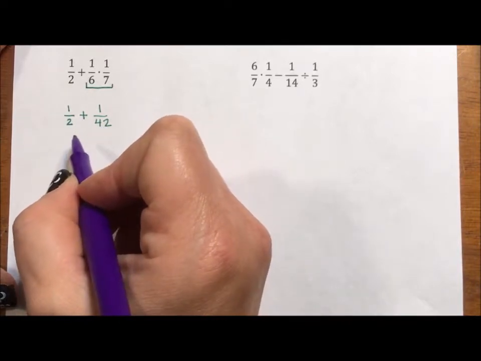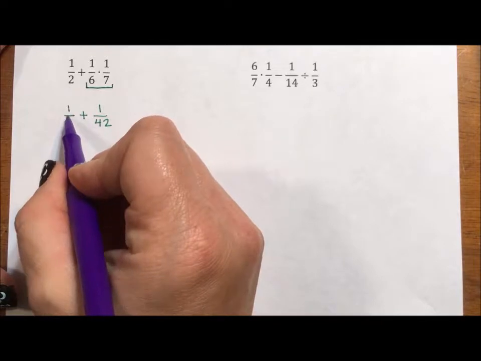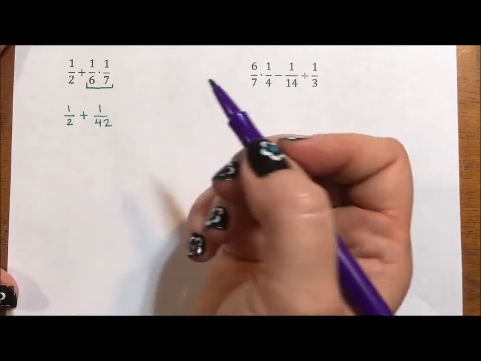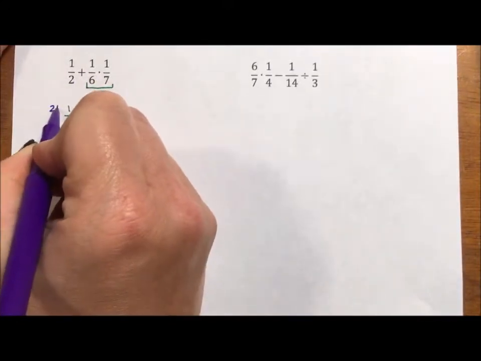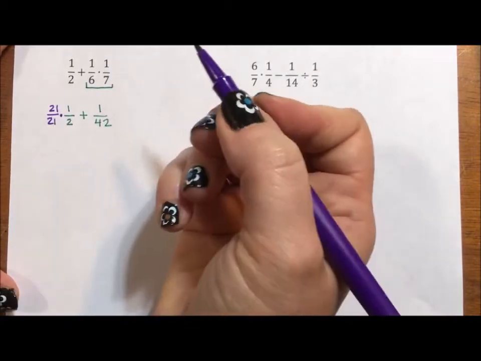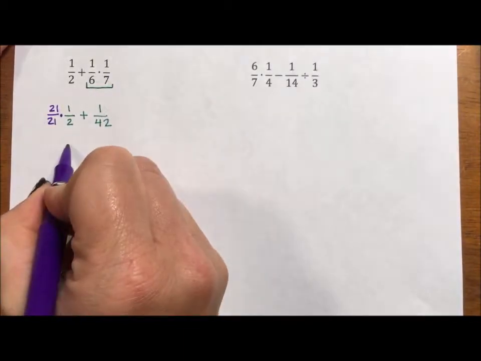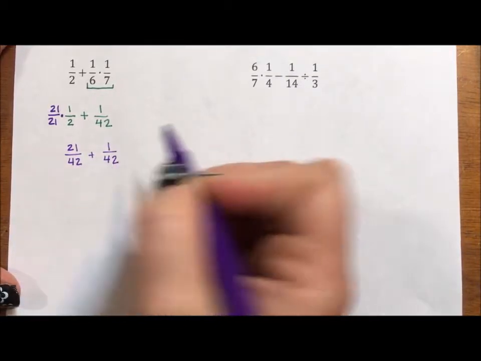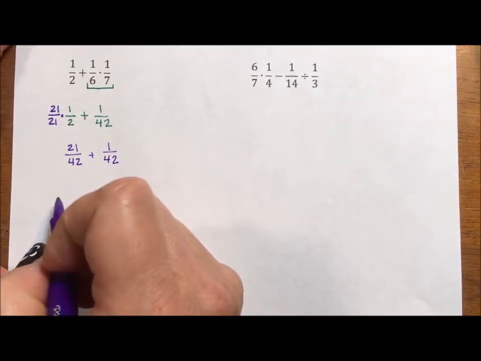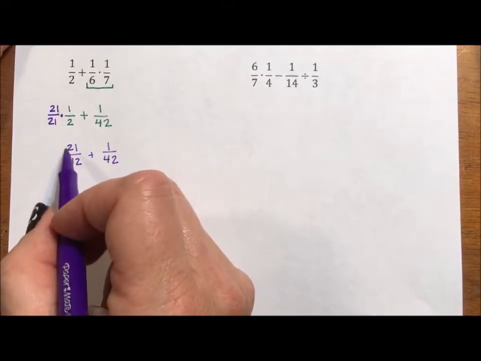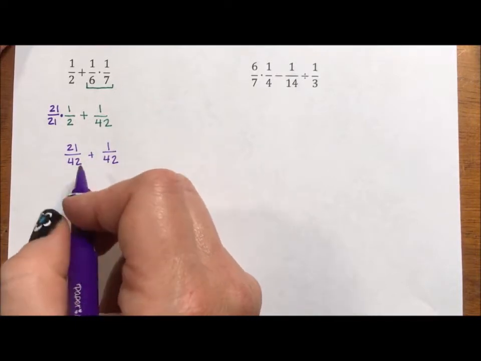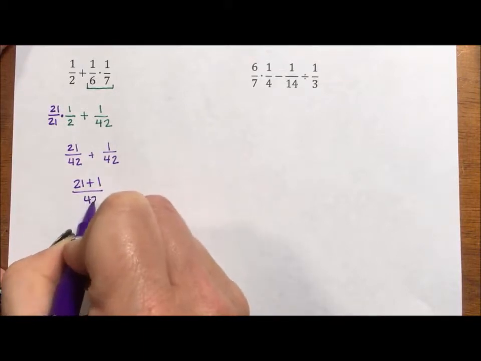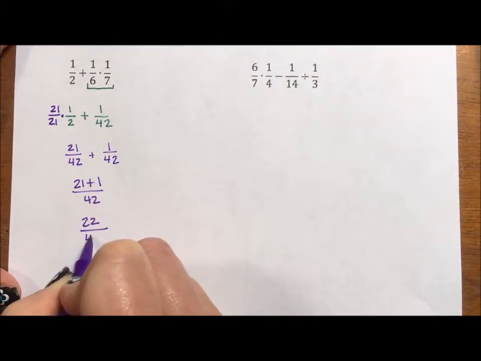And the only way to do that is really to say, hey, 1 is being divided by 2 and 1 is being divided by 42. But if we get the numbers being divided by the same thing, so I'm going to multiply a 21 over 21 to this fraction to get a common denominator of 42. I'm going to get 21 over 42 plus 1 over 42. And now what I get to say is, hey, if 21 is being divided by 42 and 1 is being divided by 42, really I could just add them and then divide the sum by 42. So I end up with 21 plus 1 over 42, which is 22 over 42.